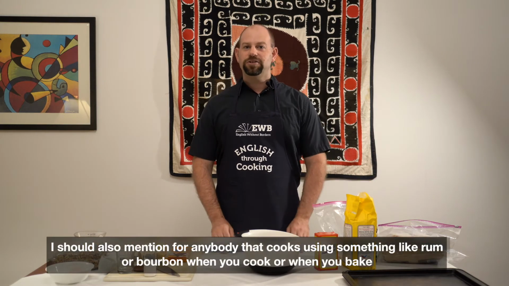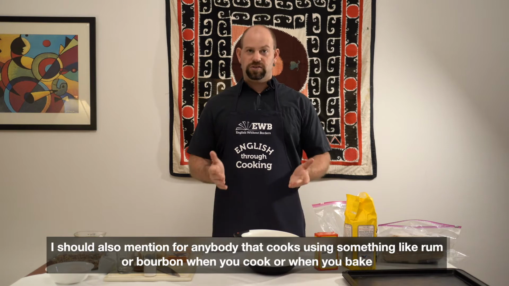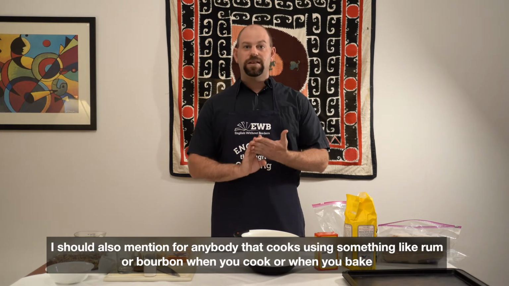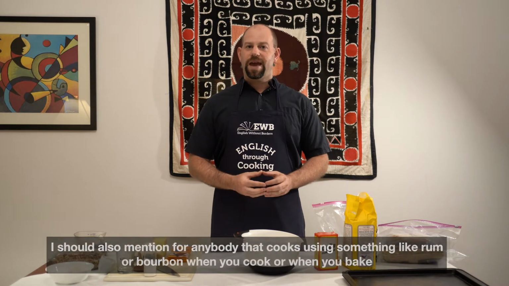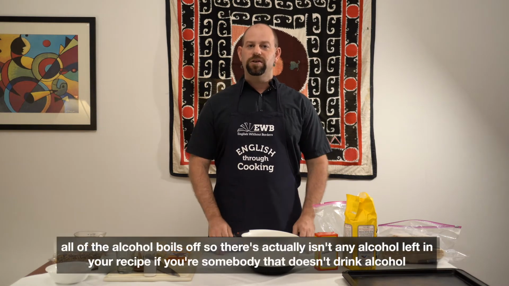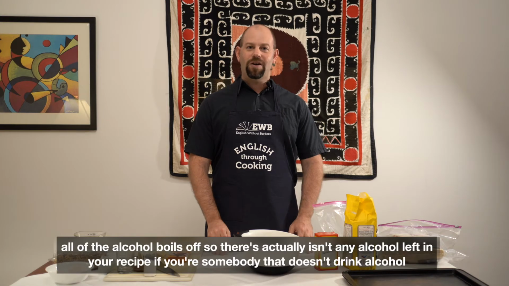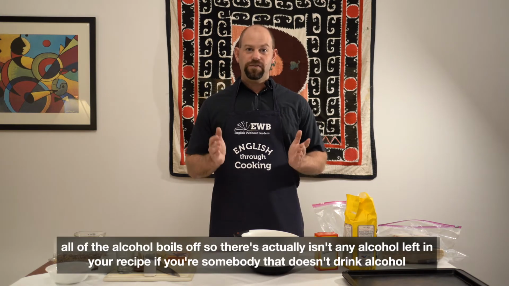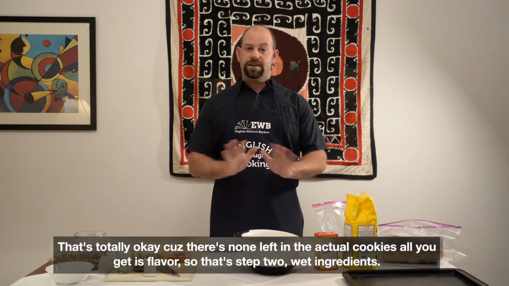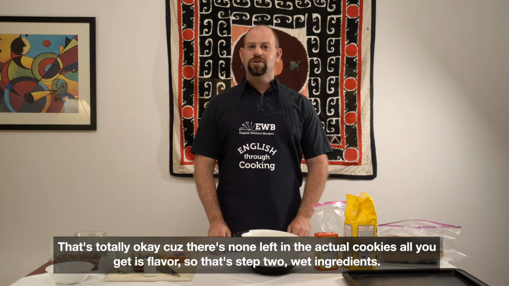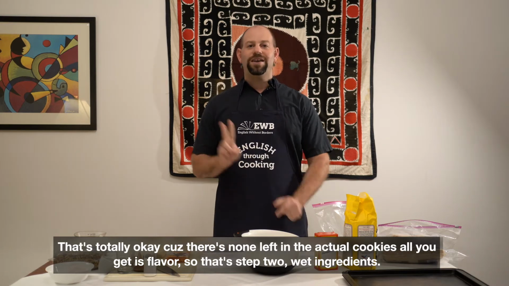I should also mention, for anybody that cooks using something like rum or bourbon, when you cook or when you bake, all of the alcohol boils off. So there actually isn't any alcohol left in your recipe. If you're somebody that doesn't drink alcohol, that's totally okay because there's none left in the actual cookies. All you get is flavor. So that's step 2. Wet ingredients.